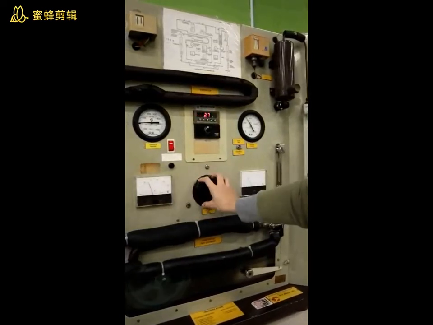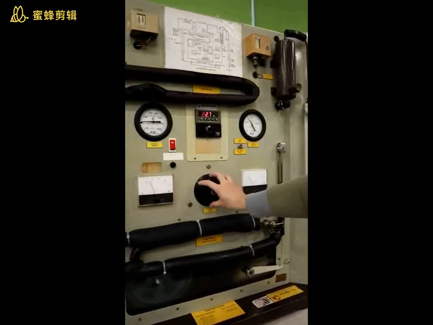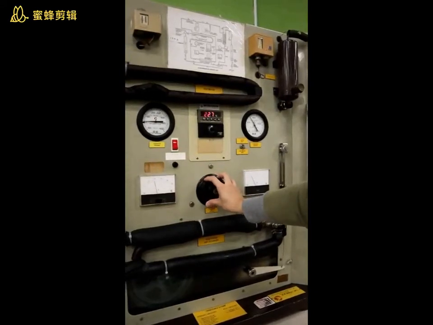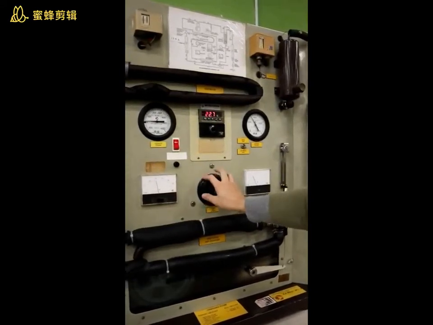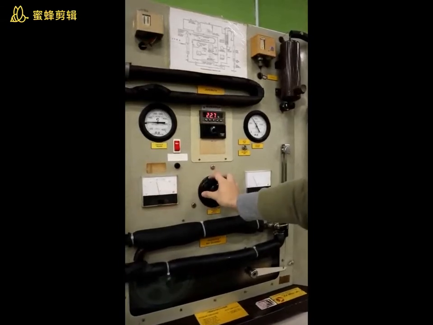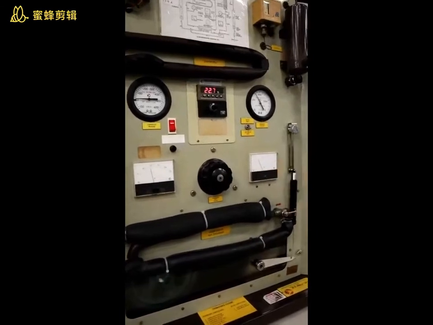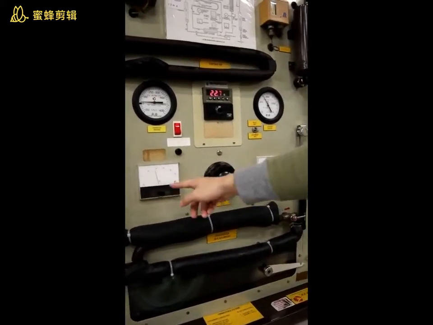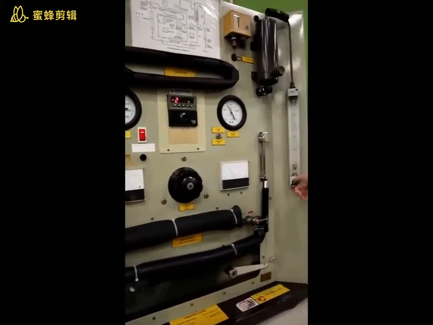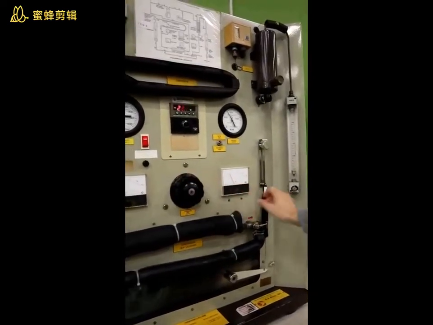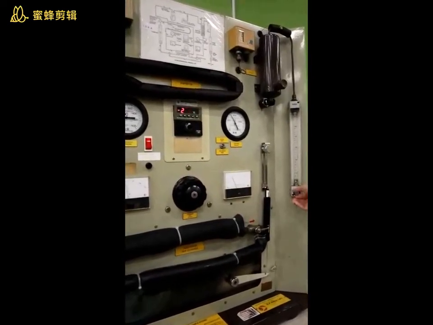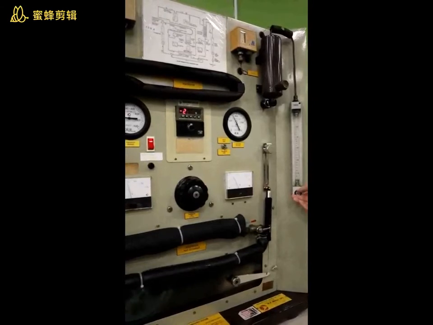So 200 is actually the product of the voltage and current. We can see that now the voltage is around 90, while the current is slightly higher than 2 amps. So the input power is around 200 watts.